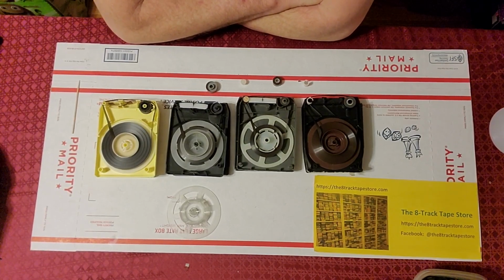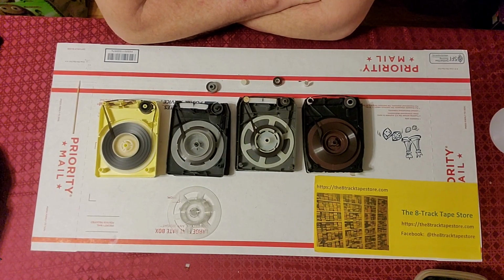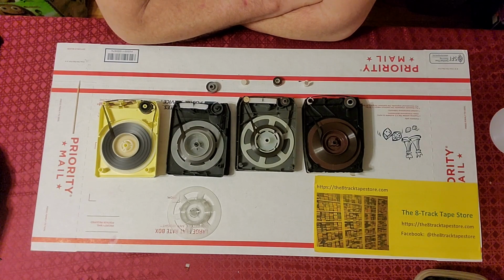What is crosstalk? It's when you play a channel on your 8-track player and you hear the channel that you're trying to play, but in the background, usually faintly, you're also hearing a different channel. So you play channel 4 and a little bit of channel 1 is sort of heard in the background.